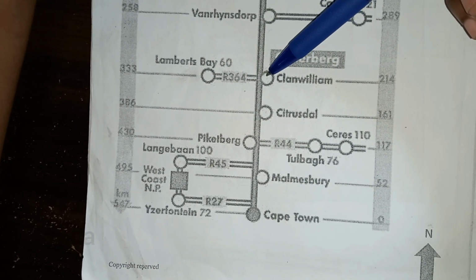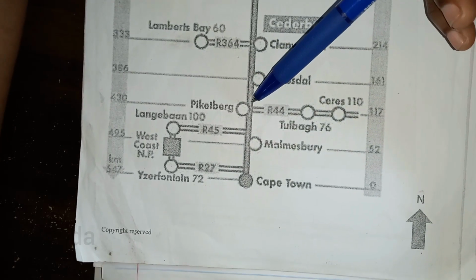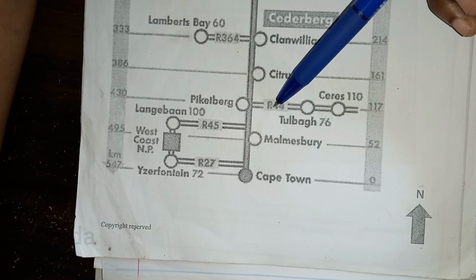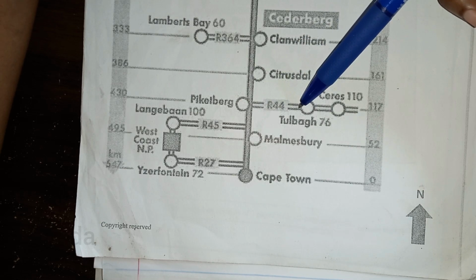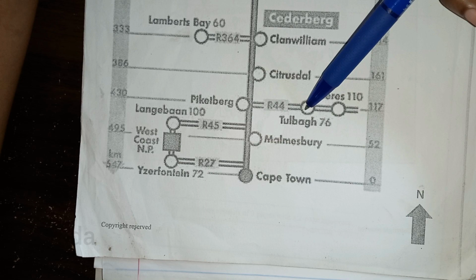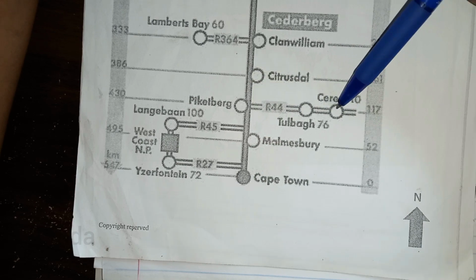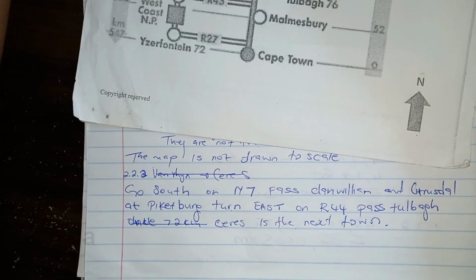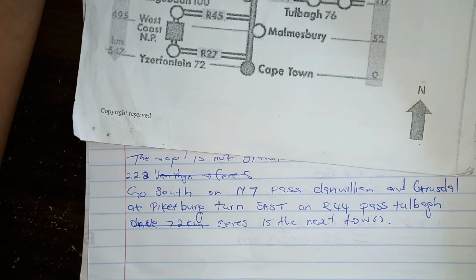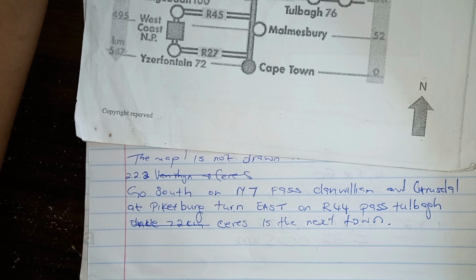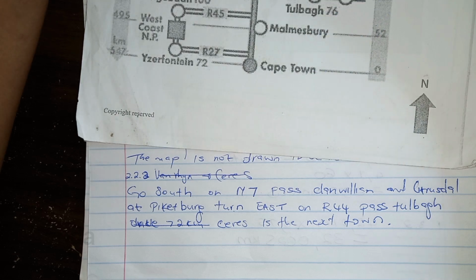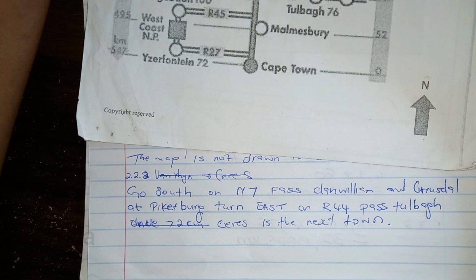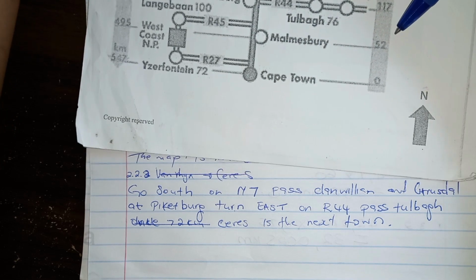So I'm going to pass Clanwilliam, pass Citrusdal, and when I'm at Piketberg, I'm going to turn south on the R44 and pass Tulbagh. After Tulbagh, Ceres will be the next town. So that would be my direction, right? I go south on N7, pass Clanwilliam and Citrusdal. At Piketberg, I turn east on R44, pass Tulbagh, and then Ceres is the next town, right?